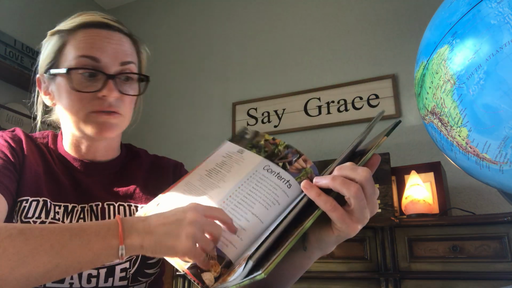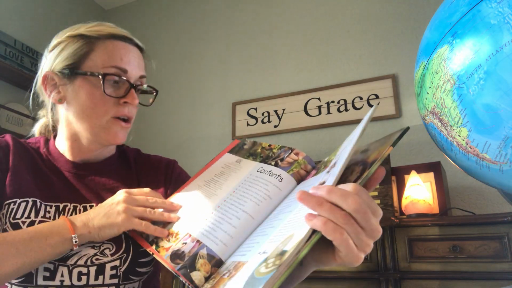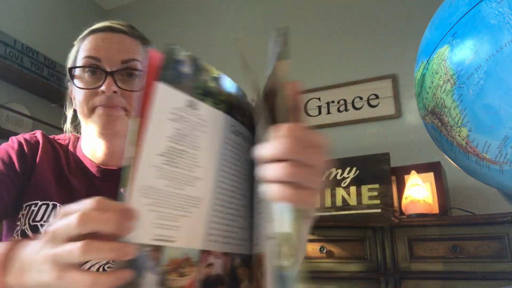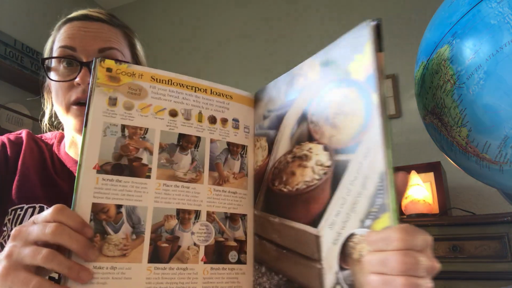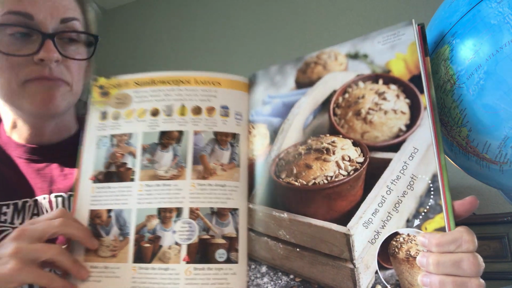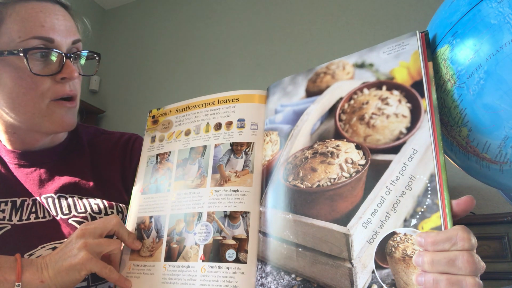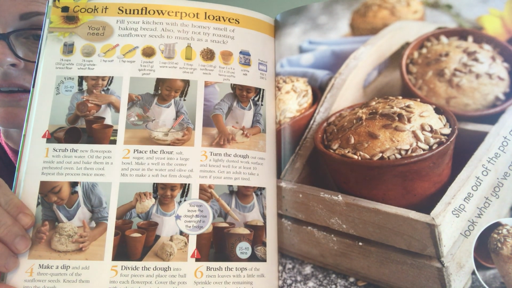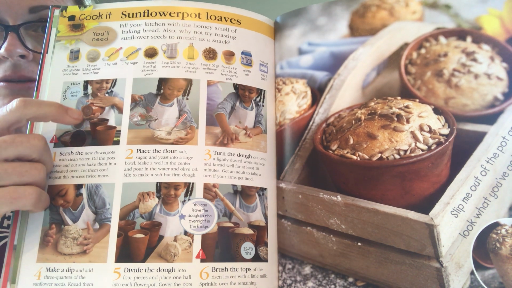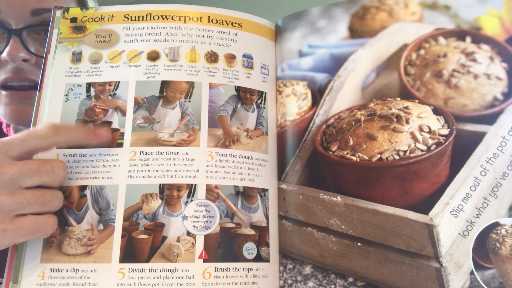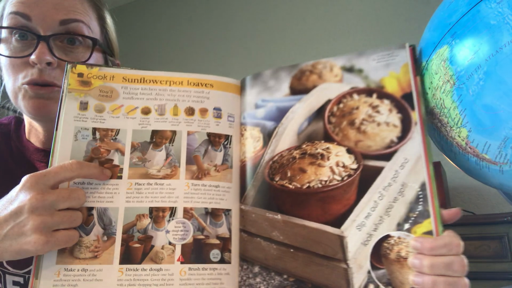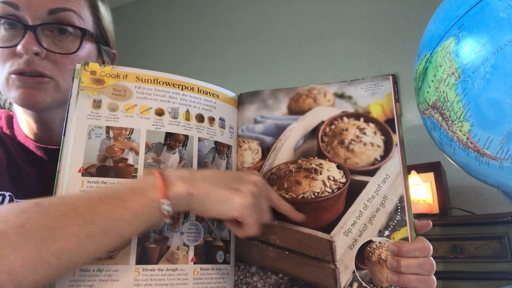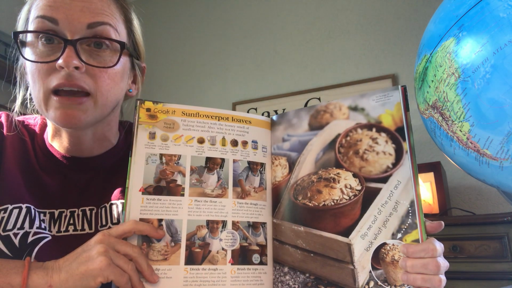And there's lots of recipes in here, which I am not going to read, but they have this fun bread making project. Look at that. They made sunflower pot loaves. Look at that. She made some bread, sunflower bread. She took some clean new clay pots and she baked the bread inside of it. So there's all different types of bread you can make too.